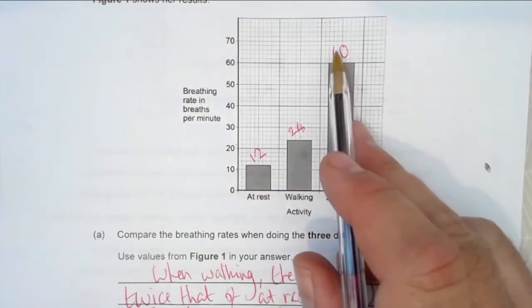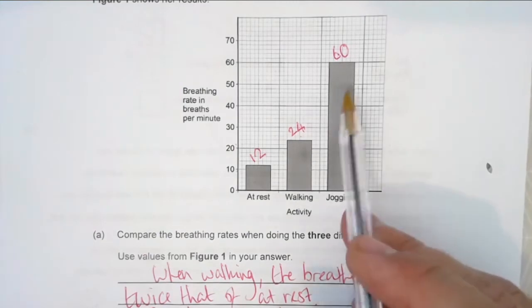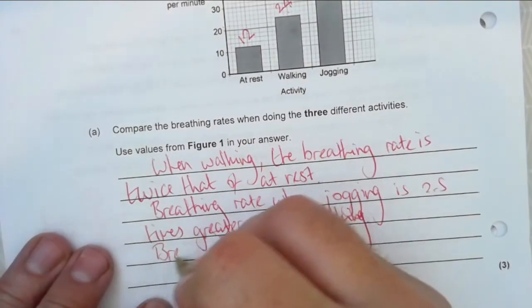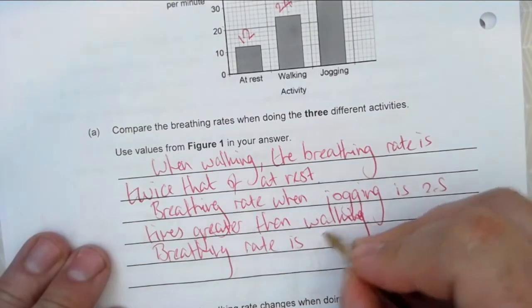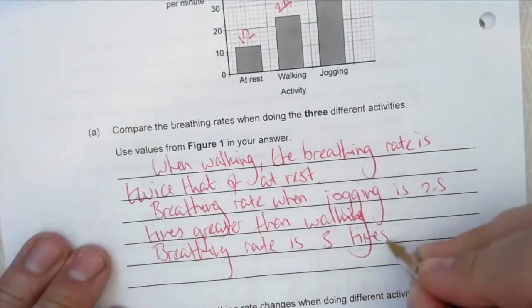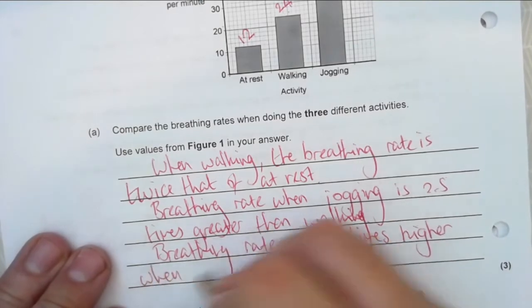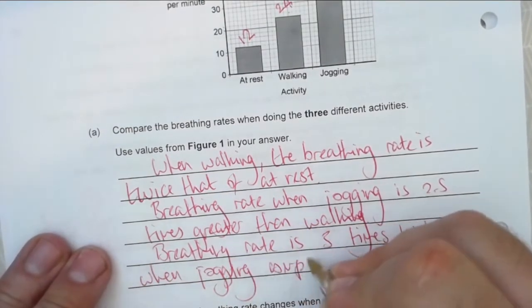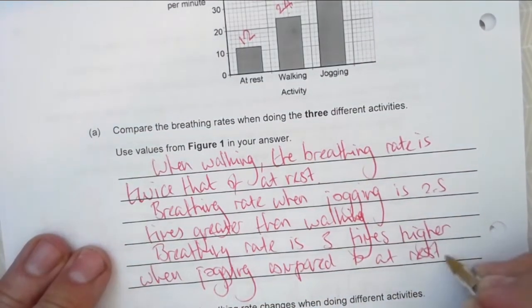So again, if we were to do 60 divided by 12, that would give us 5. So the breathing rate is 5 times higher when you're jogging compared to at rest. So breathing rate is 5 times higher when jogging compared to at rest.